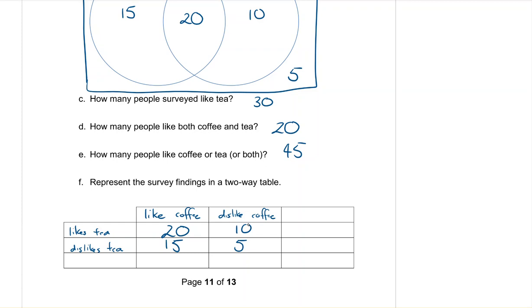The other numbers are all the totals where you add them up. So 20 plus 15 makes 35 people who like coffee. 10 plus 5 makes 15 people who dislike coffee. You can write, if you want a title in here, you put total. These are your totals.